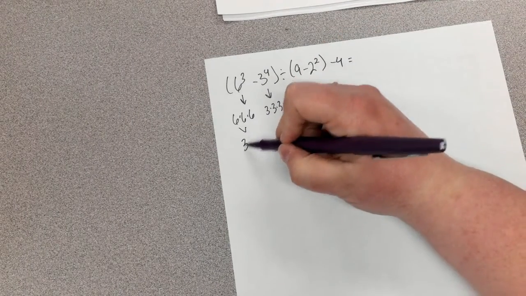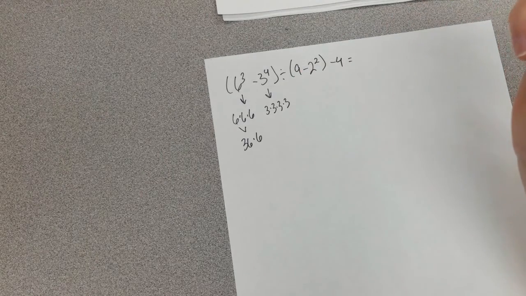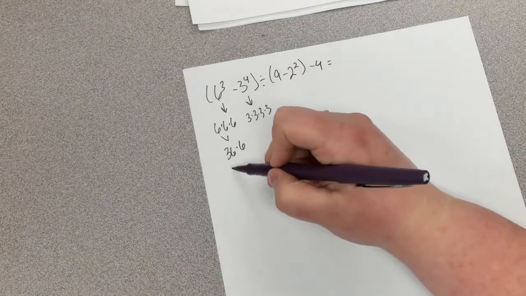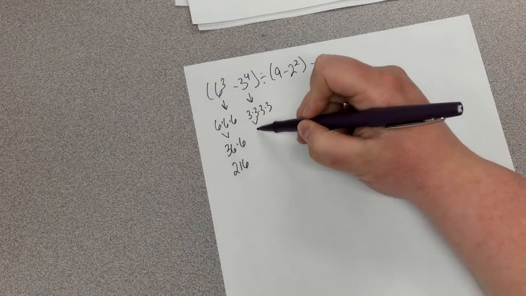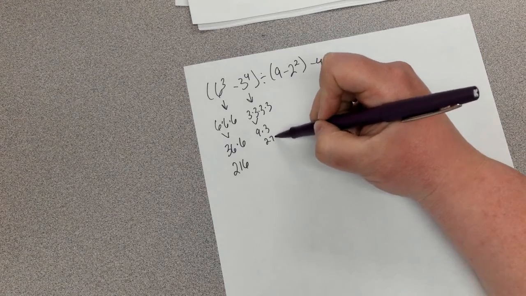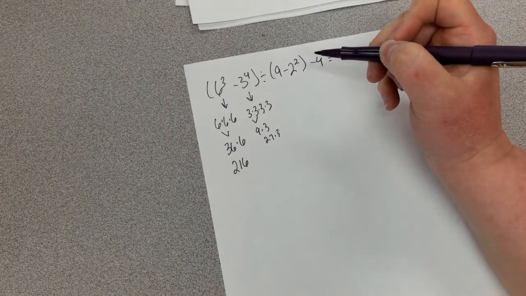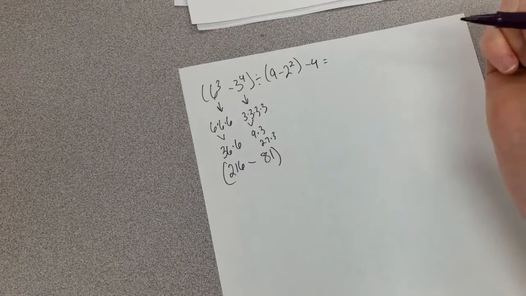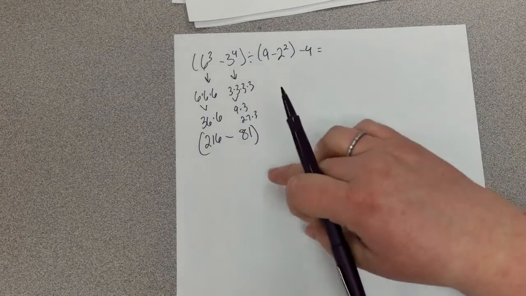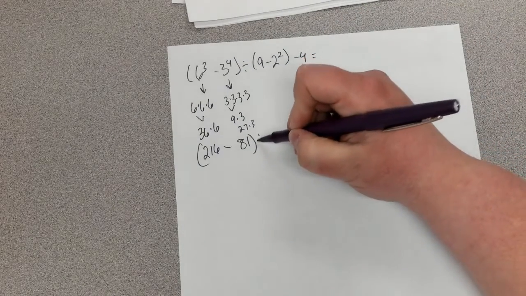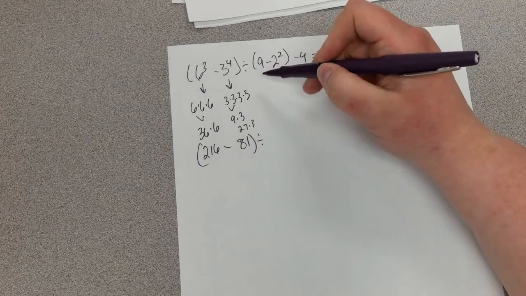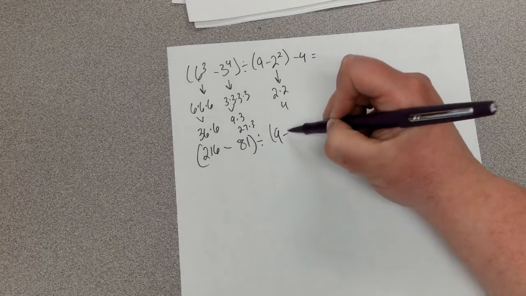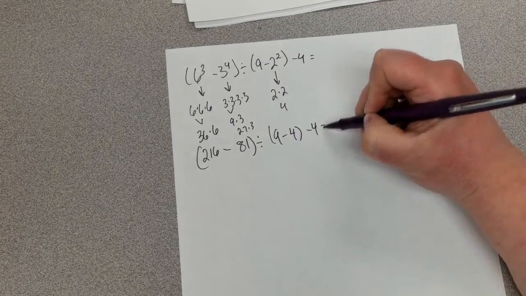6 times 6 is 36 times 6 is 216. 3 times 3 is 9, times 3 is 27, times 3, I'm using a calculator to do this, which you can as well, is 81. So I would take 216 minus 81. It's in parentheses, so I'm going to leave it in parentheses until I solve it. And I'm going to drop down this division. So this next one, I just need to figure out 2 times 2. That's easy. It's 4. So again, keep my parentheses and just bring this guy down.